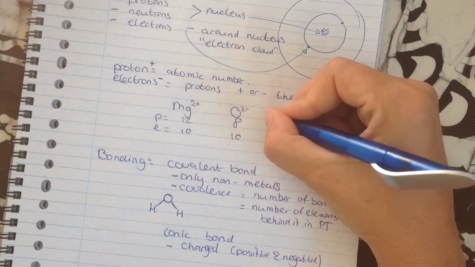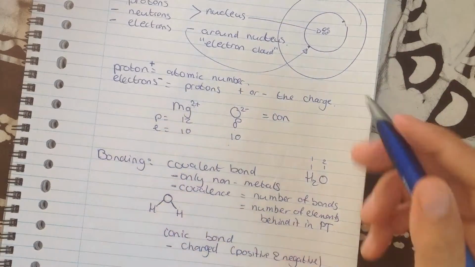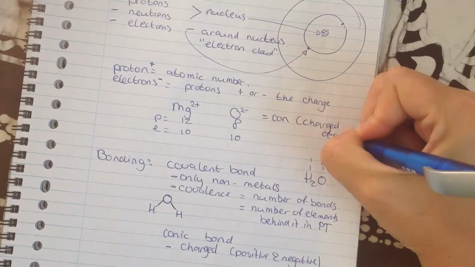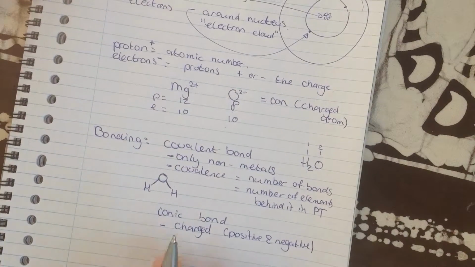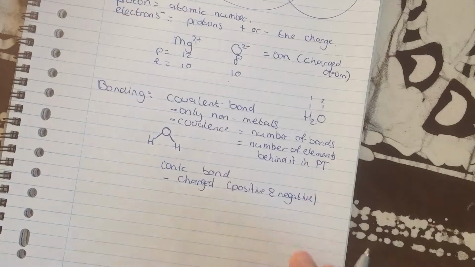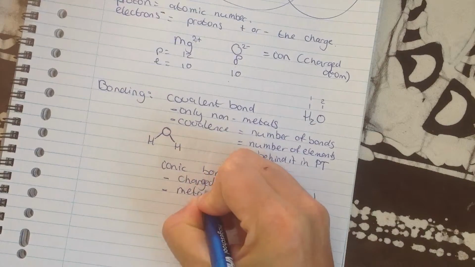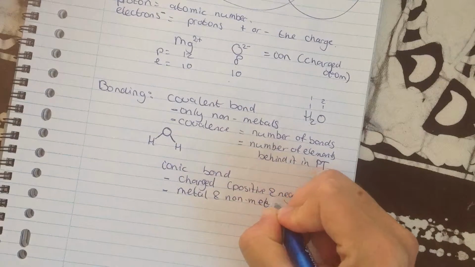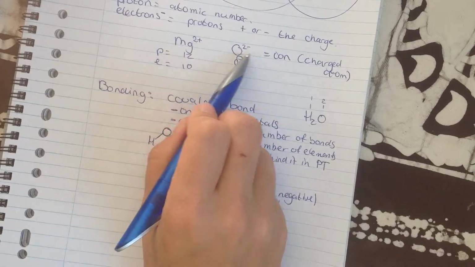Those are what we call ions. An ion is a charged atom, and that is why it's called an ionic bond. Ionic bonds mostly occur between a metal and a non-metal. Magnesium is a metal and oxygen is a non-metal, so the two of them form an ionic bond.